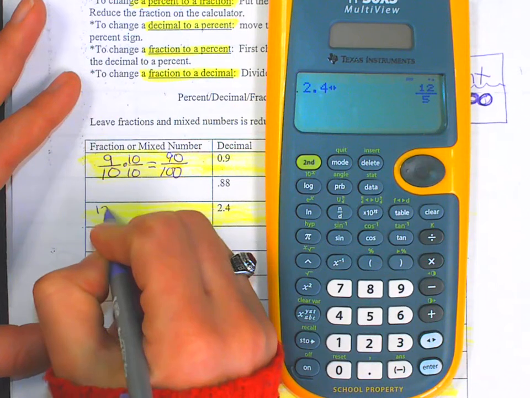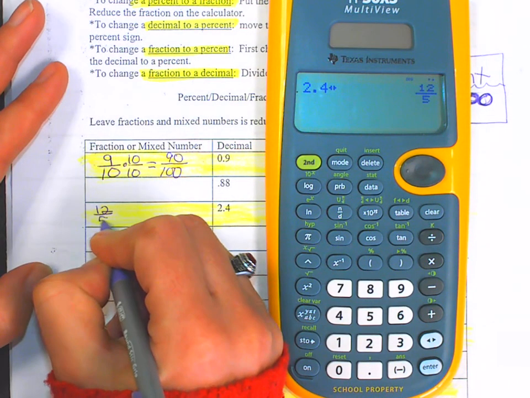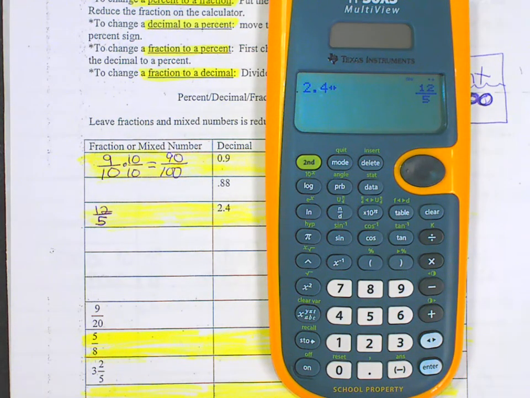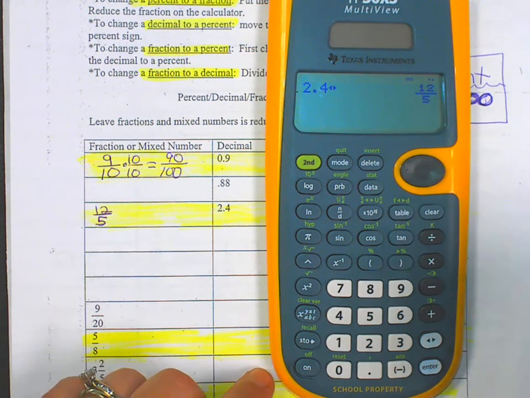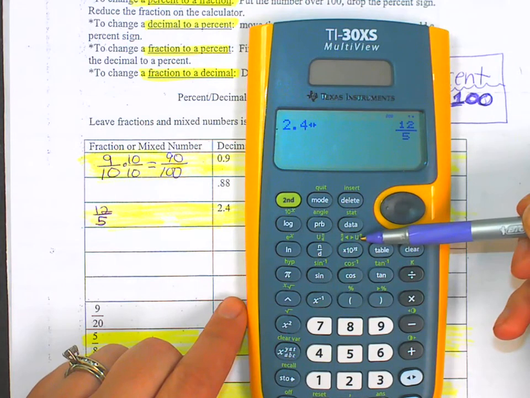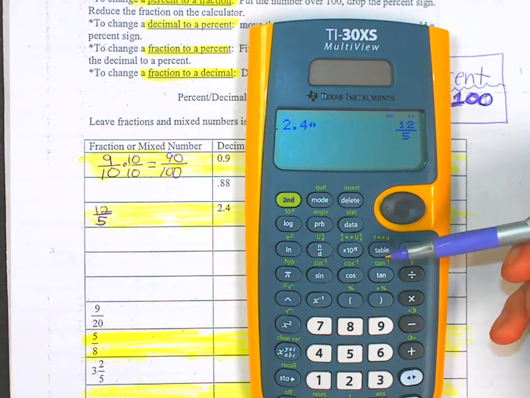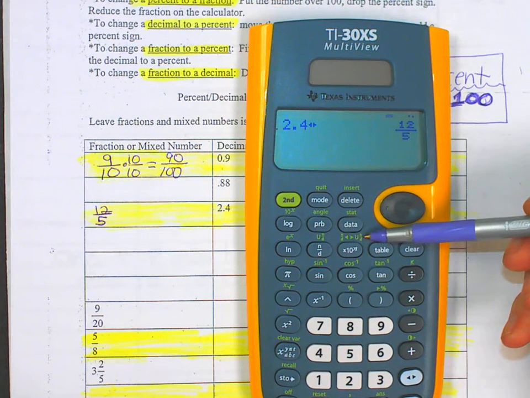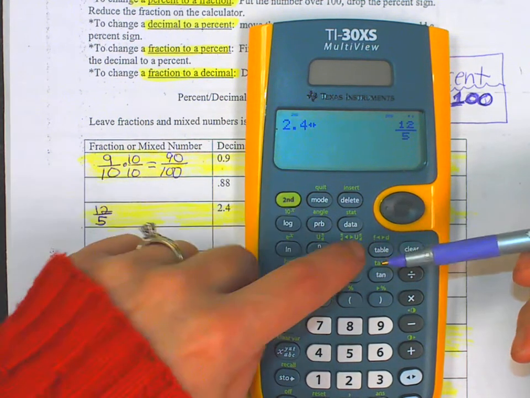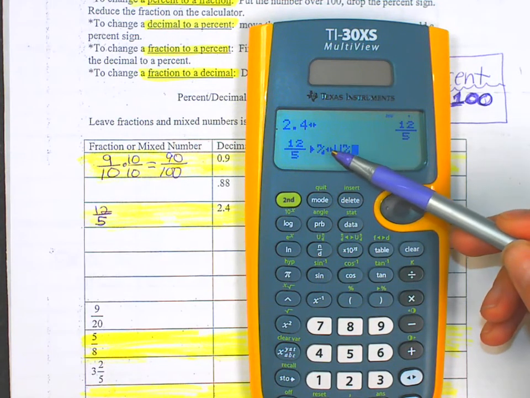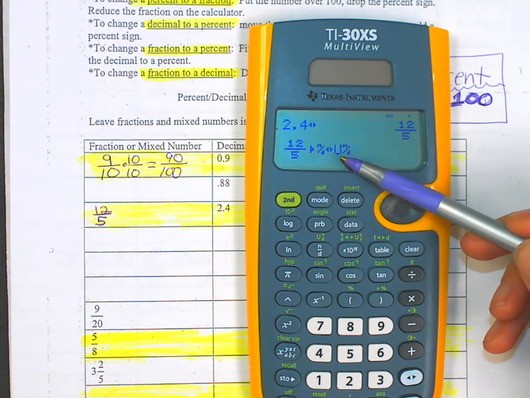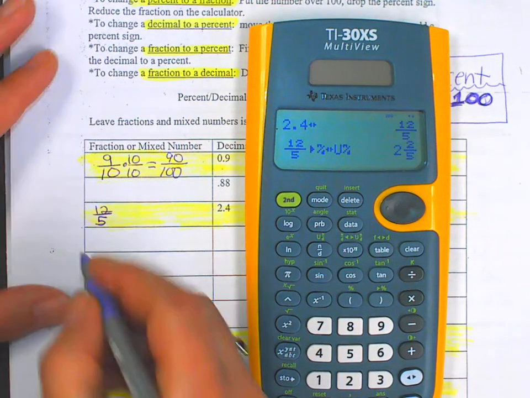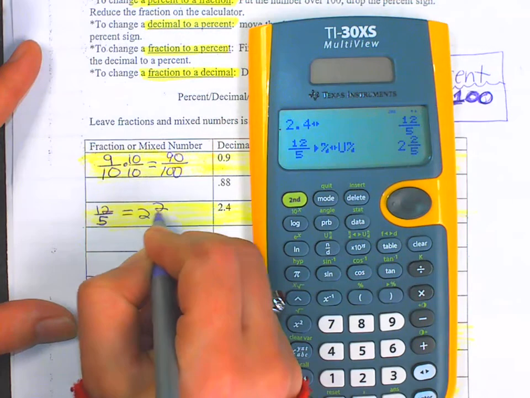The only thing is in middle school especially, we don't like to keep stuff improper. So you should change that to a mixed number, which would be this button right here, where anytime you want to change, you need to use a triangle. So here it is, green. We're going to press green first, and you're going to see that it says change the fraction to a unit with a fraction, otherwise known as a mixed number. I'm going to press enter. It's going to say 2 2/5. I'm going to write it down, and I'm going to go to town.